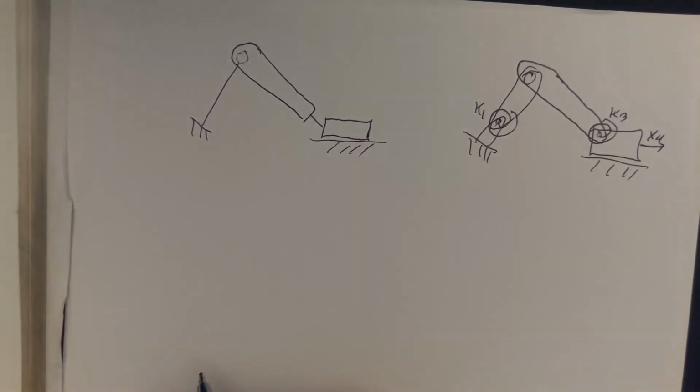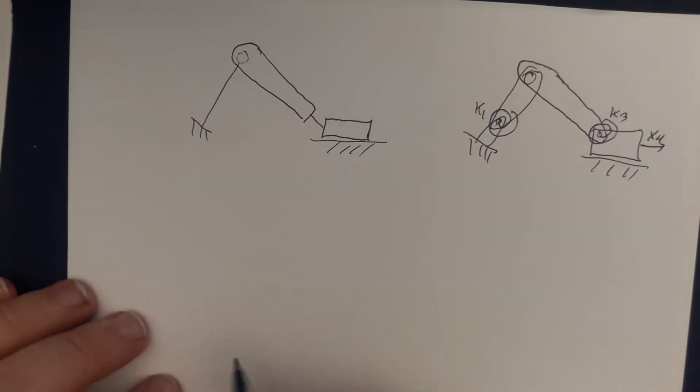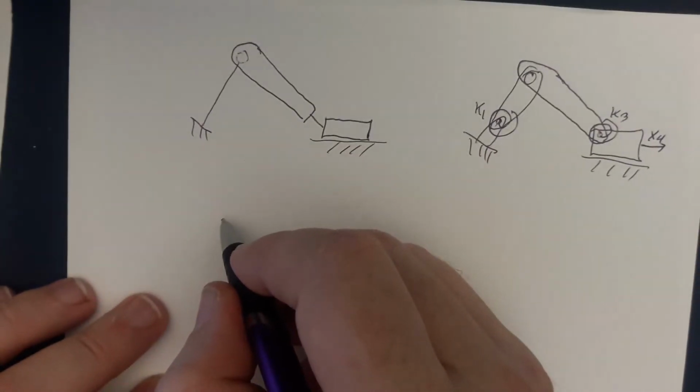And so we've got a virtual work equation that we can work with.